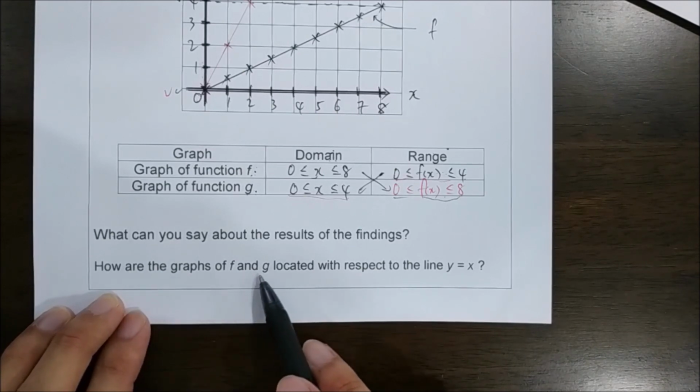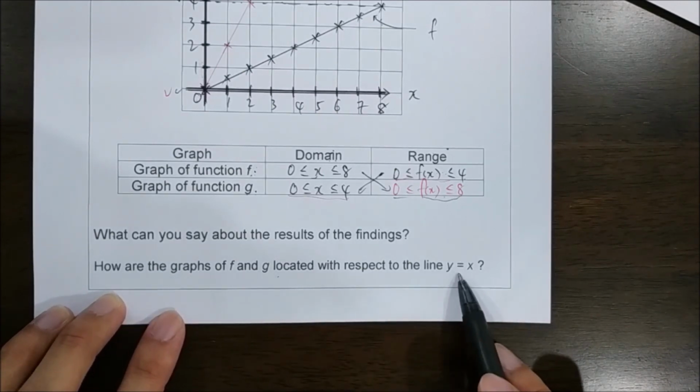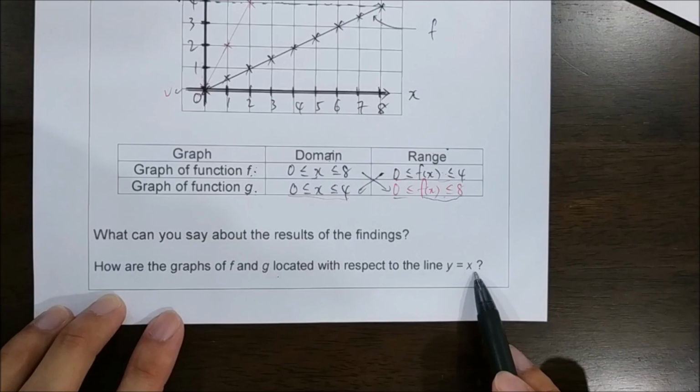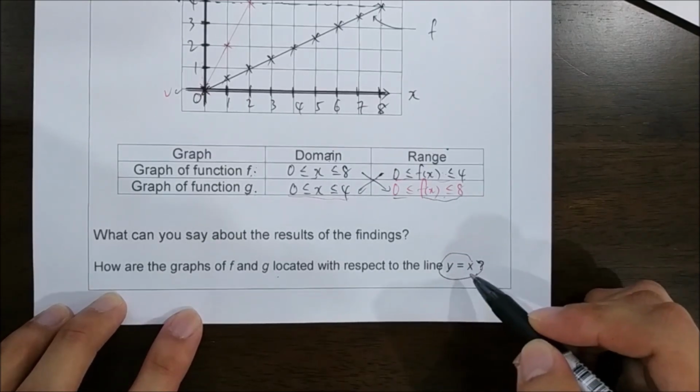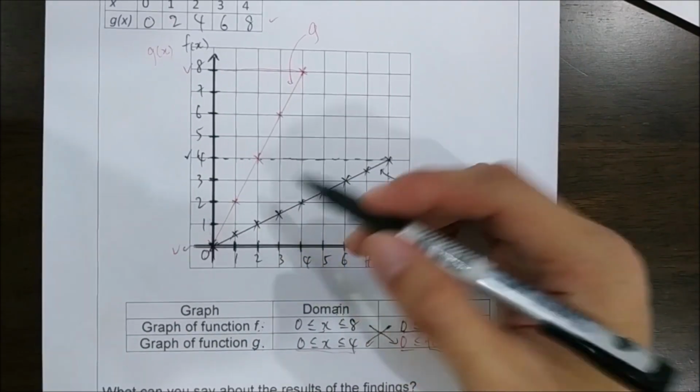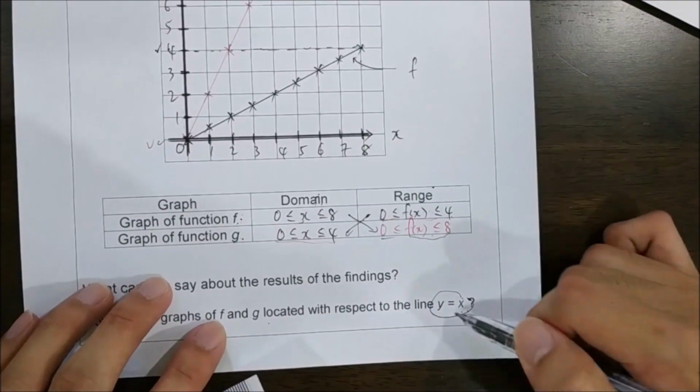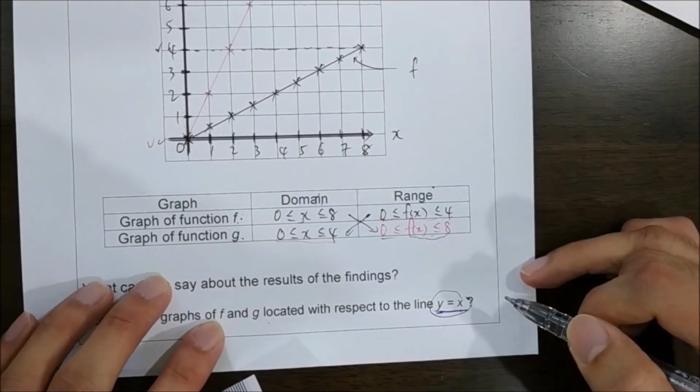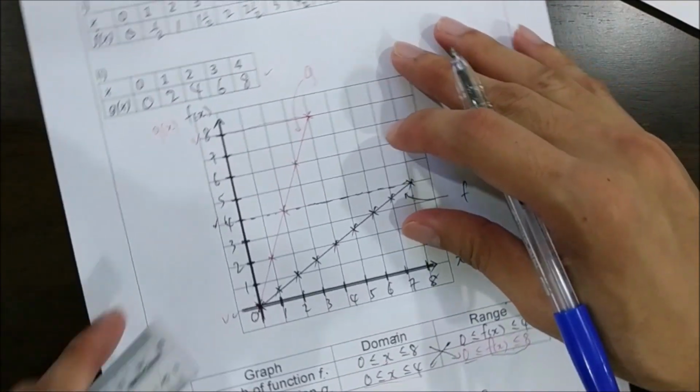Now there's a second question here. How are the graphs of f and g located with respect to the line y equals x? So we try to draw this line here. I'm going to use the blue line to represent y equals x, which is this.